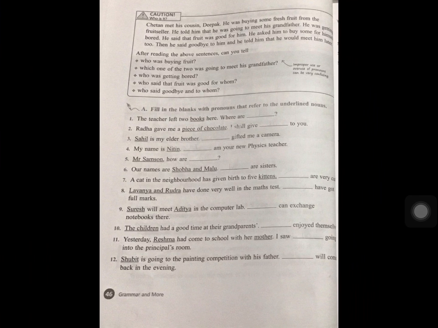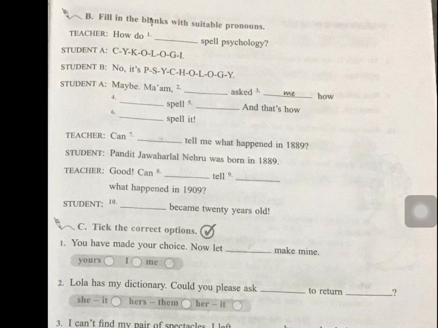Here why did we write they instead of writing he? Shubit is going to the painting competition with his father. So 2 members are going there. Along with Shubit, his father is also going. That's why we have written here they, even though they have underlined only Shubit. Such kind of sentences have to be observed by you very carefully to answer correctly.